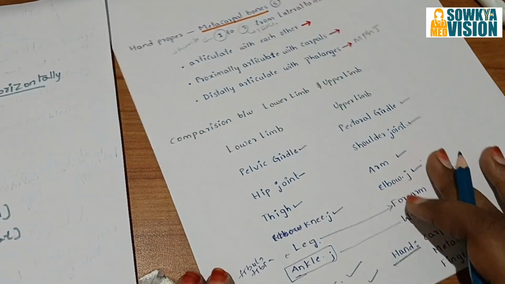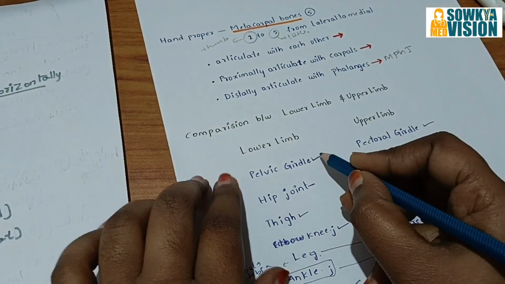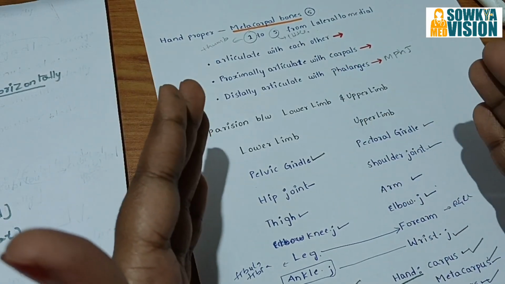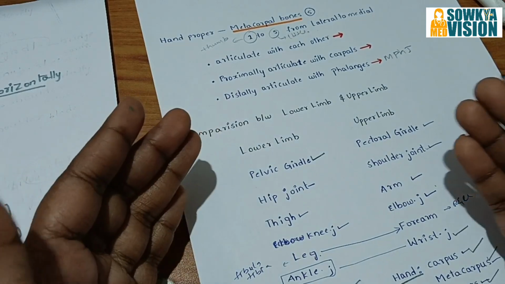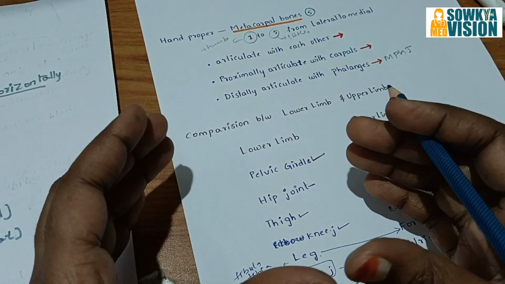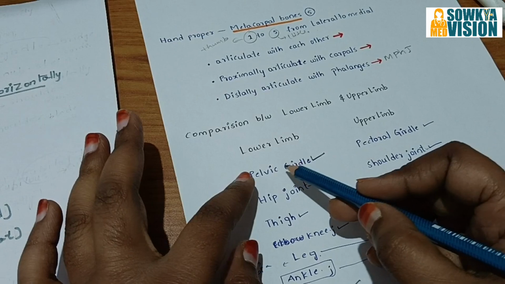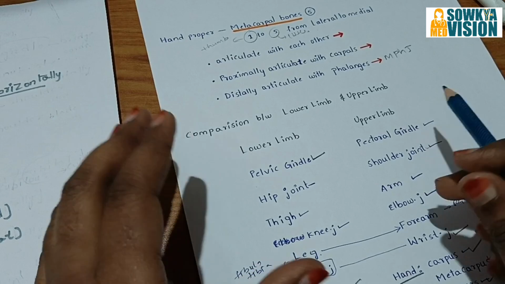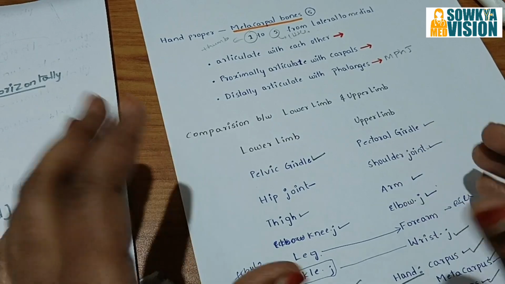Yes, let's see the comparison between upper limb and the lower limb. Lower limb contains the pelvic girdle. What is the difference between pelvic girdle and the pectoral girdle? Pelvic girdle is for lower limbs, pectoral girdle is for the upper limb. Pelvic girdle is for weight bearing, pectoral girdle is for free mobility. Pelvic girdle is obviously a closed girdle. Pectoral girdle is an open girdle, in which the scapulae are kept apart.